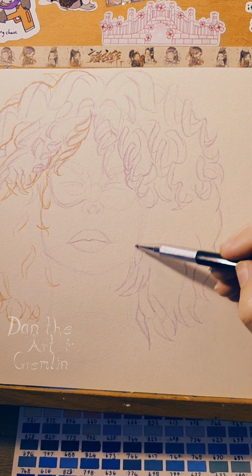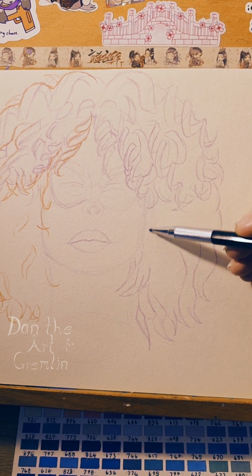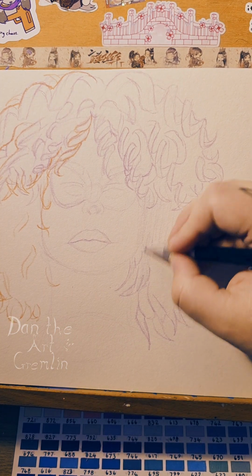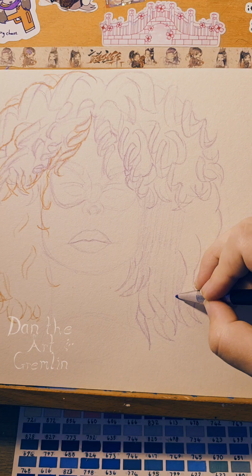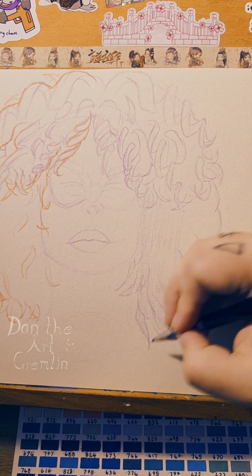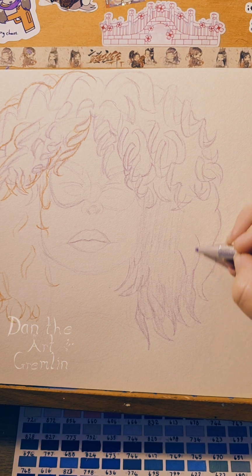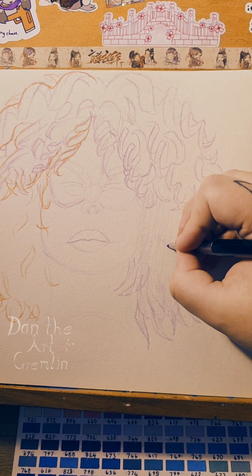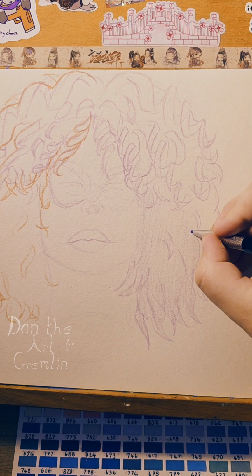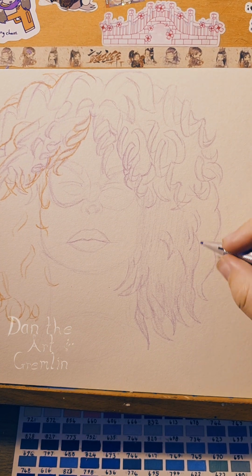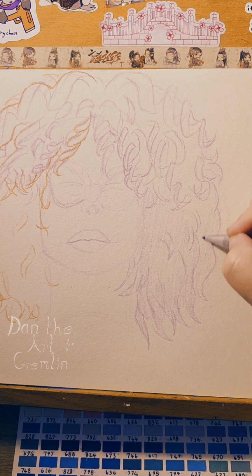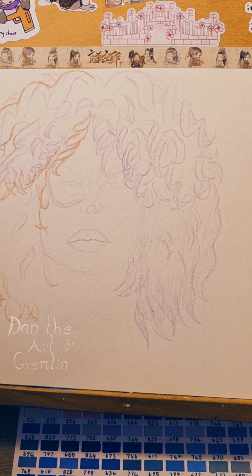For example, if we just get some of this darker, right? Because that's another thing that really helps when you're trying to define what it is you're doing with your hair. You can make this one a bit darker and get a little hint of some curls throughout, just to add that idea of the thickness of those luscious locks.